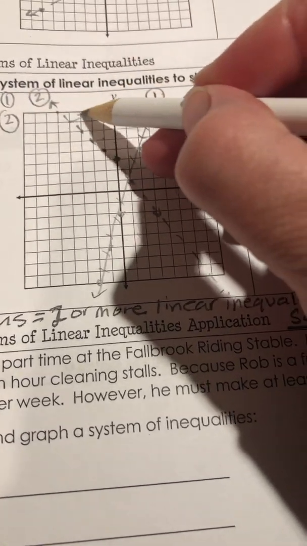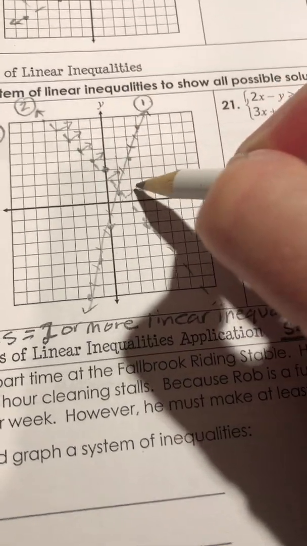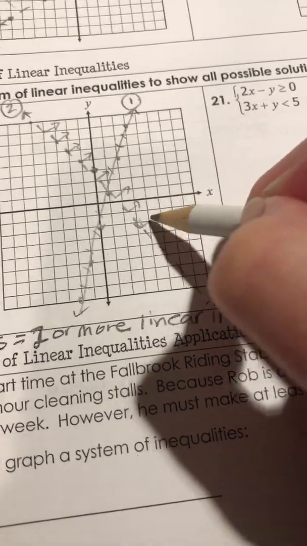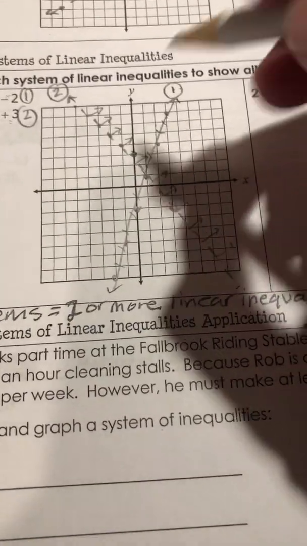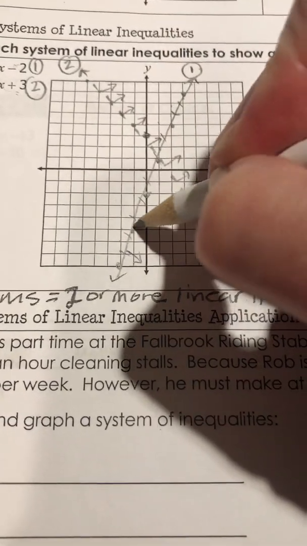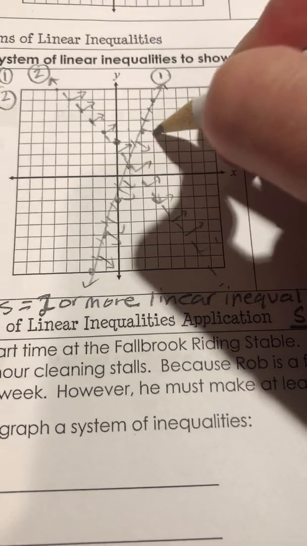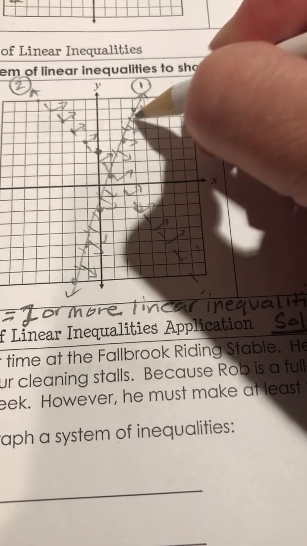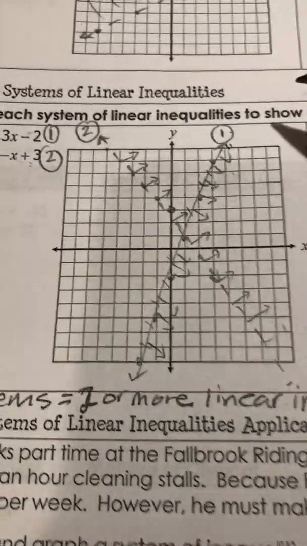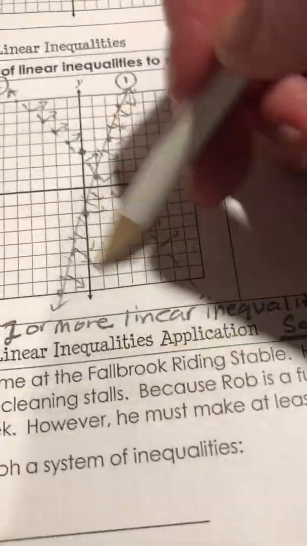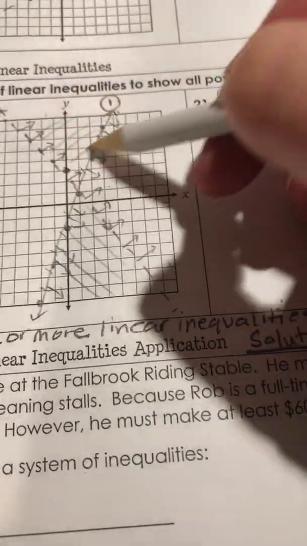It's helpful to do some arrows like this. For the one where y is greater than, it goes over here, and for the one where y is less than, I'm going to go on this side. I could also do some shading if you wanted to do it that way.